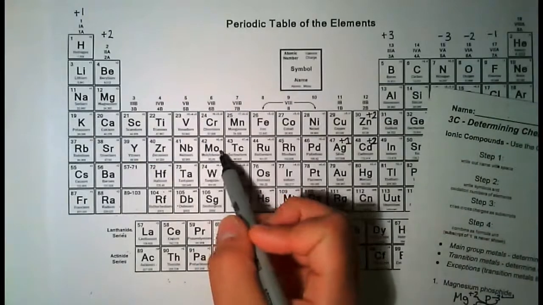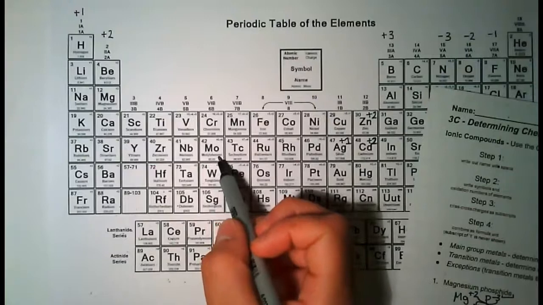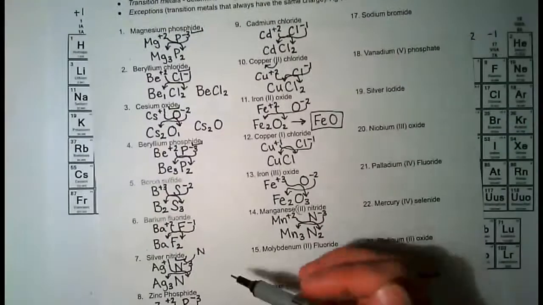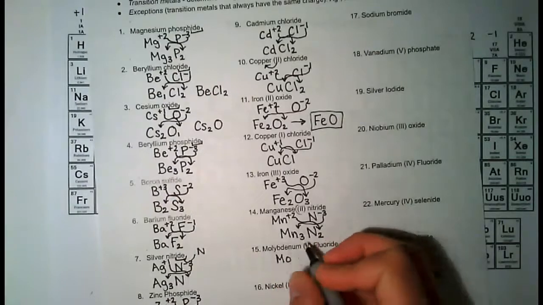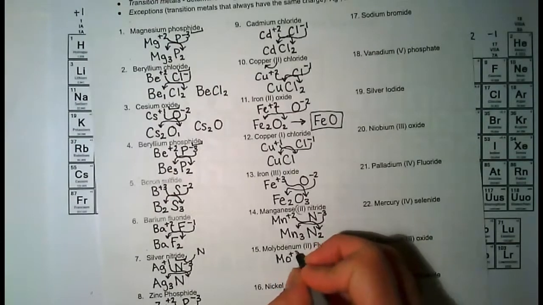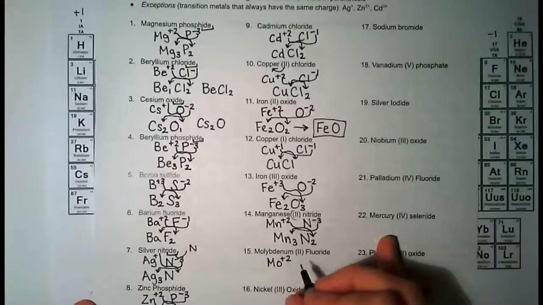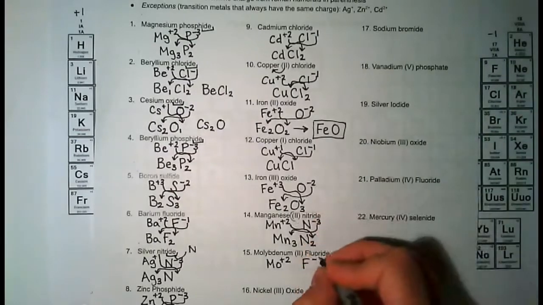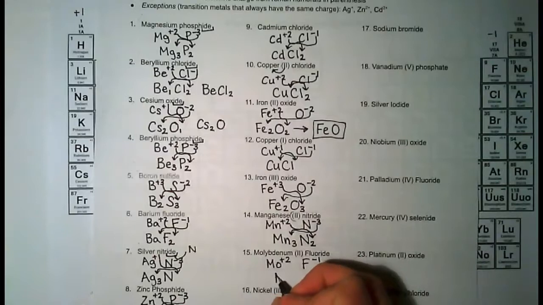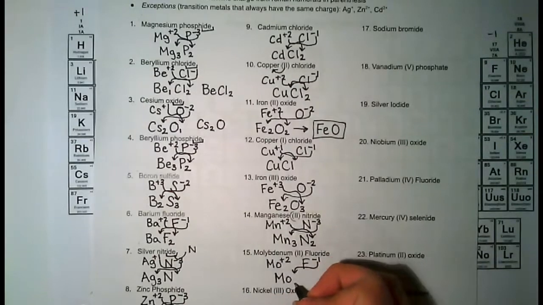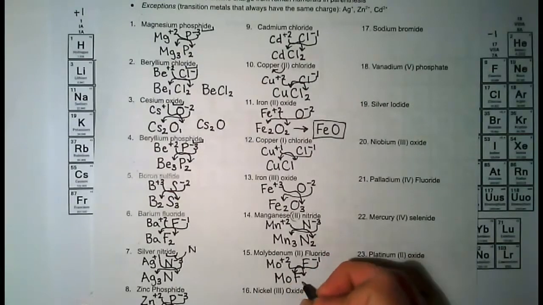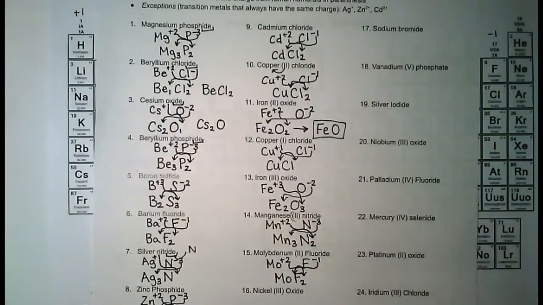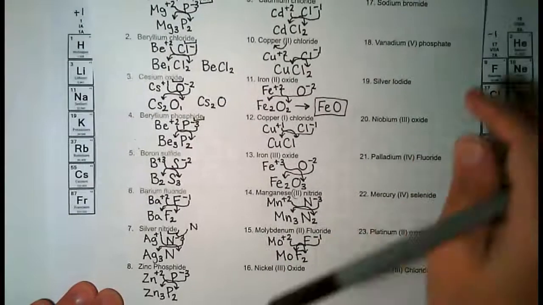Next we have molybdenum 2 fluoride. Molybdenum is kind of a funny one on the periodic table. It is actually Mo for molybdenum. It's number 42 right here in the transition metals. Molybdenum, Mo, with a +2 oxidation state. And then fluorine, fluoride ion, which is a halogen, has a -1 oxidation state. Then we do our crisscross, Mo, and there's one of those, but we're not going to show that one. And then fluorine gets that 2. So MoF2 is our formula. Next we have nickel 3 oxide.